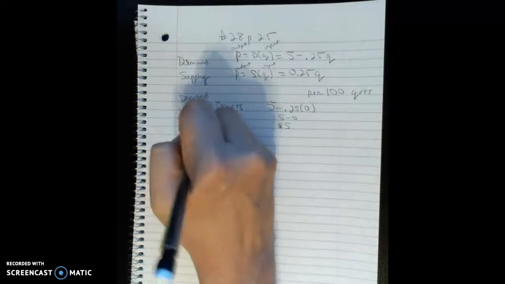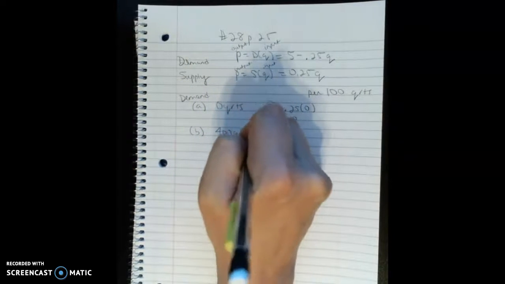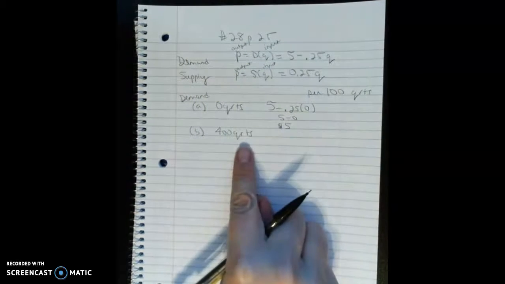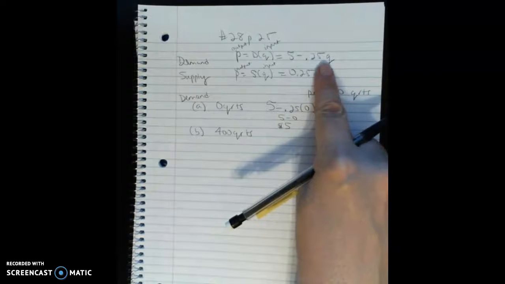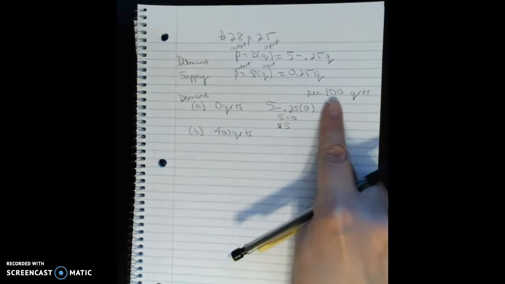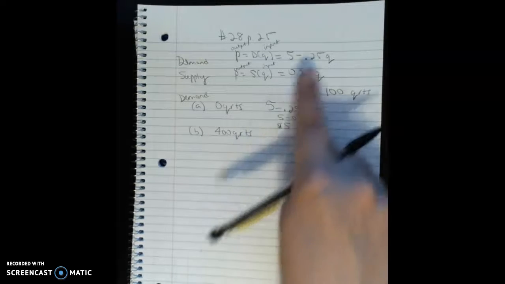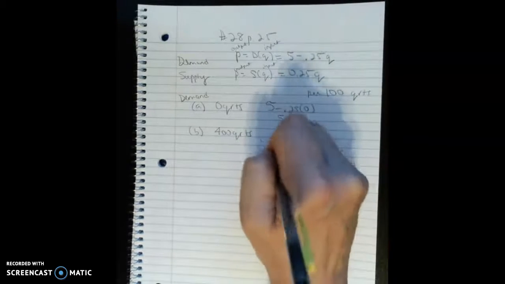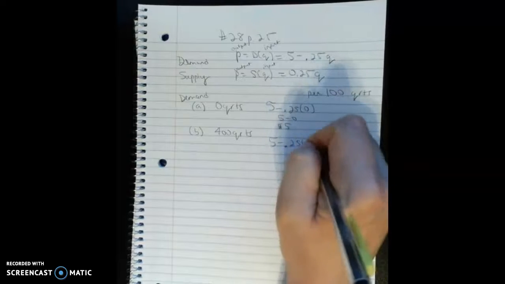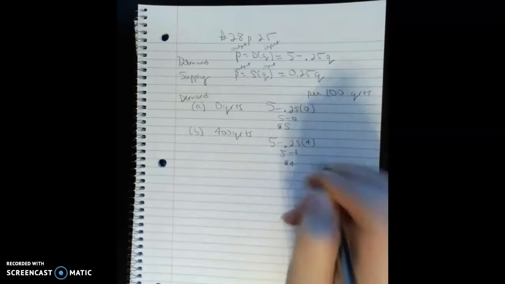Let's look at B. On B, they say, what if you have 400 quarts? Now again, be a little careful. If you shove 400 into there, it's going to be negative. That doesn't make sense. So remember, quantities are in terms of hundreds. So this is really an input of 4. So I'm going to input 4 into my formula, and 5 minus 1 is 4. And again, that's price, $4.